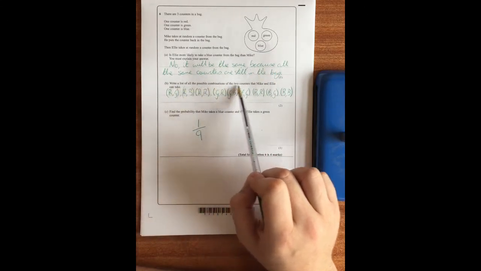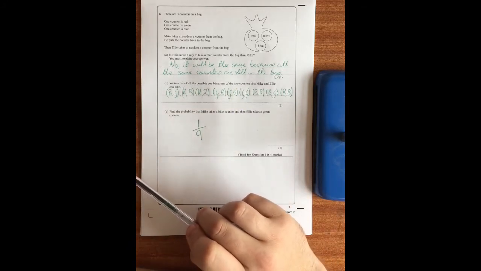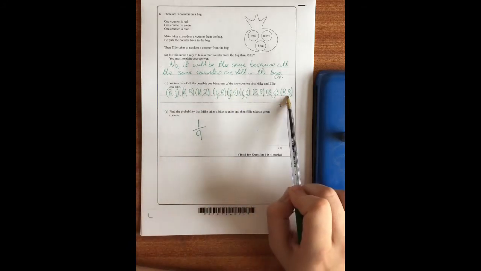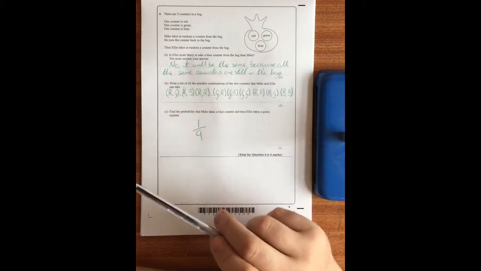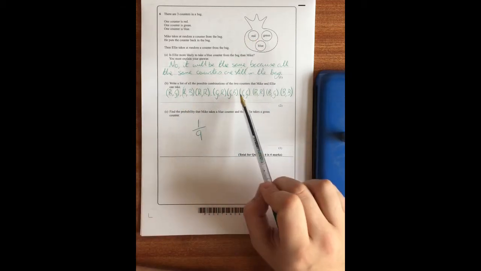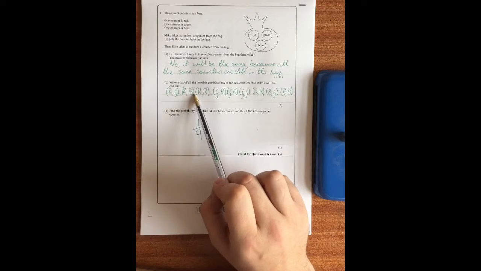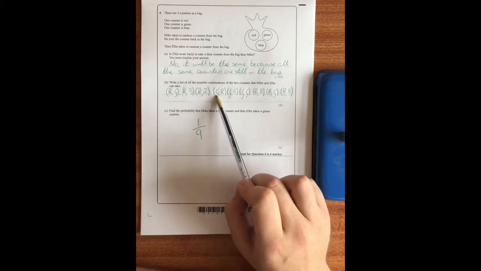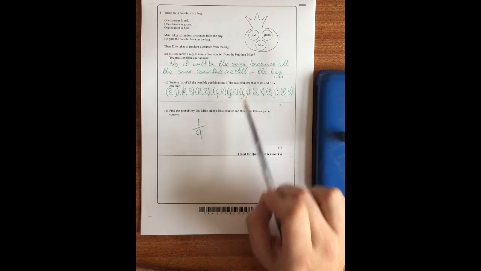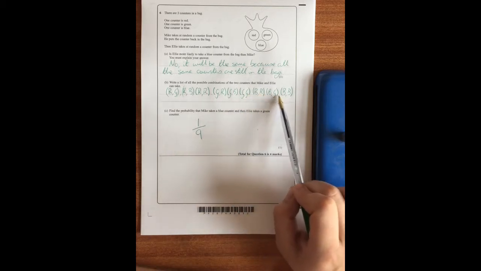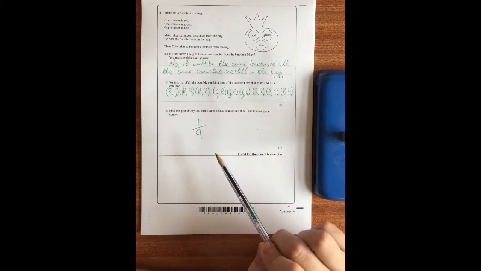Write a list of all the possible combinations of the 2 counters that Mike and Ellie can take. Here it's important to realise that the counter that Mike takes can also be the counter that Ellie takes when she goes second. So we can have red and green, red and blue, or red and red. We can have green and red, green and blue, or green and green. Or we can have blue and red, blue and green, or blue and blue.